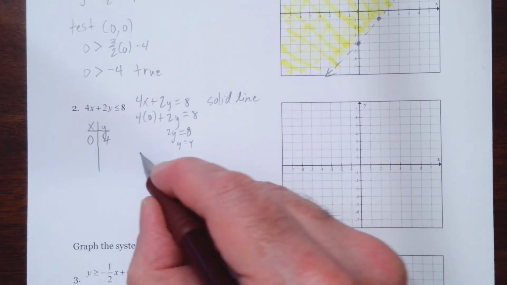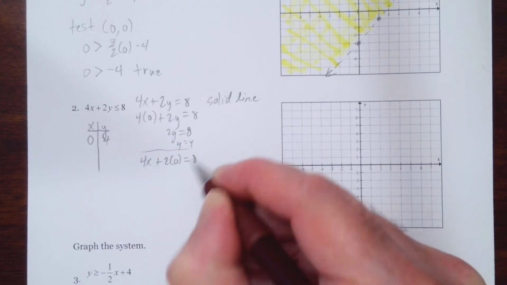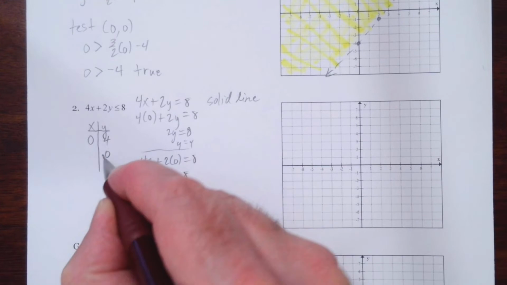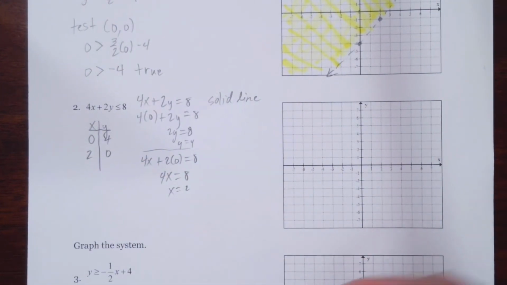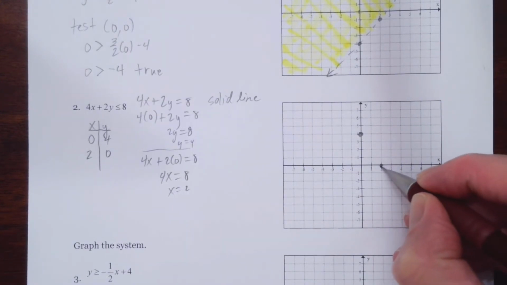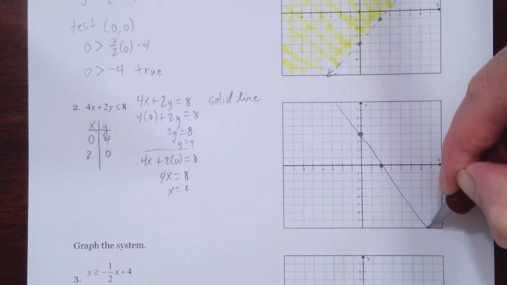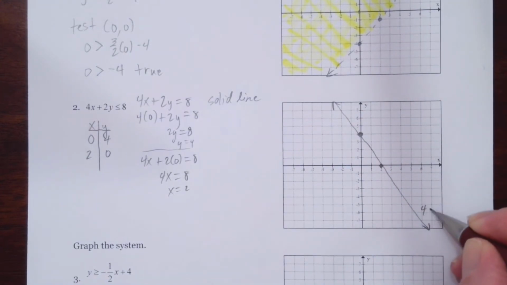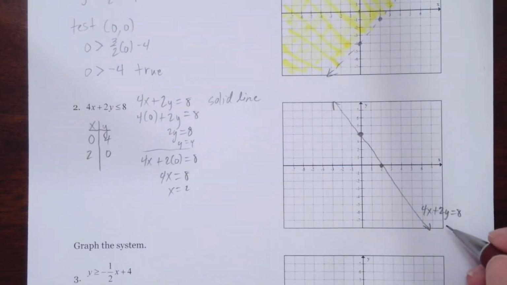And if we let y be 0, we'll get 4x equals 8, and so x is 2. So 0, 4 is here, and 2, 0 is here. I'm going to draw a solid line. Try to make it straight. This is where 4x plus 2y is equal to 8. We should label the line.